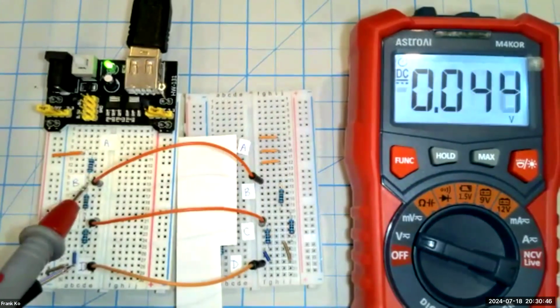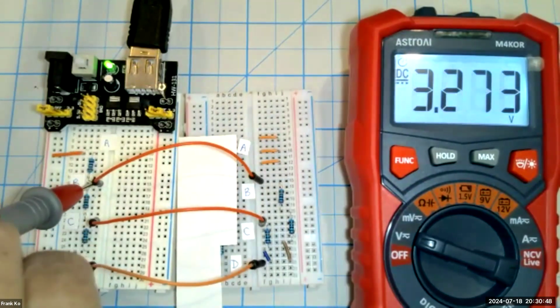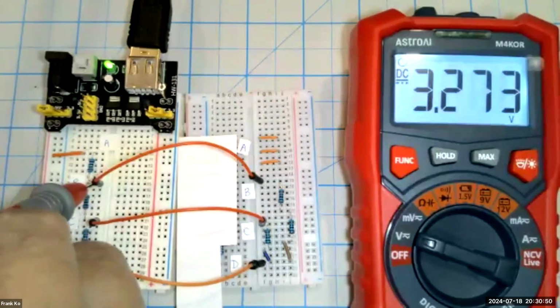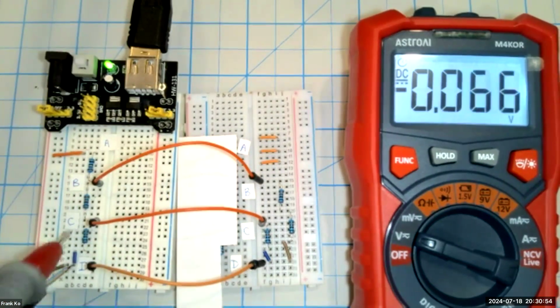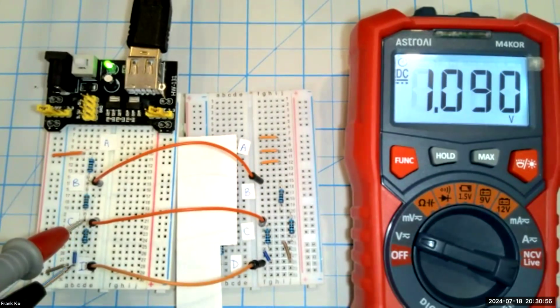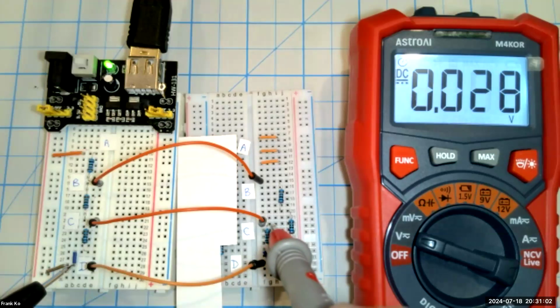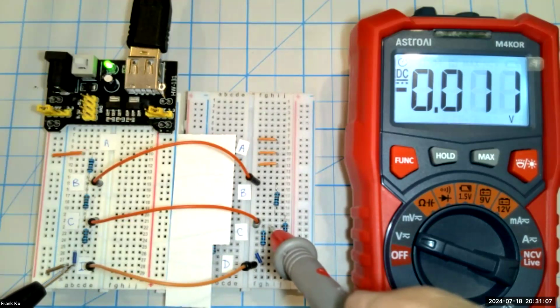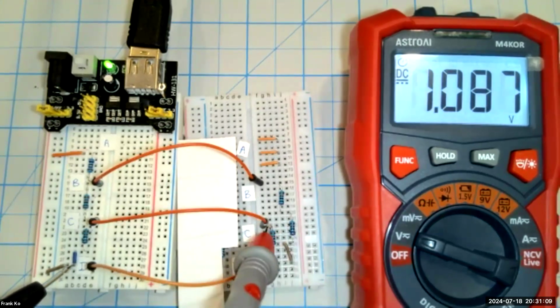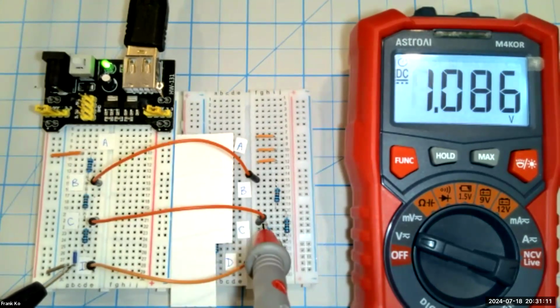So here we had previously 4. There's your 3.273. And then at point C, we previously had 2 volts. Yeah, sorry, Charlie, no 2 volts. And this load resistor R4 requires 2 volts. Let's measure on this side. Yeah, it doesn't measure 2 volts.